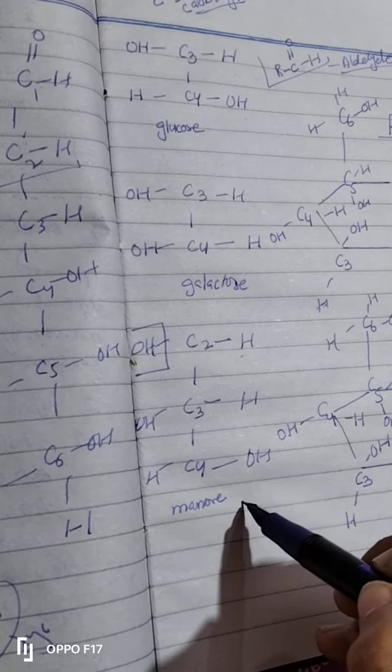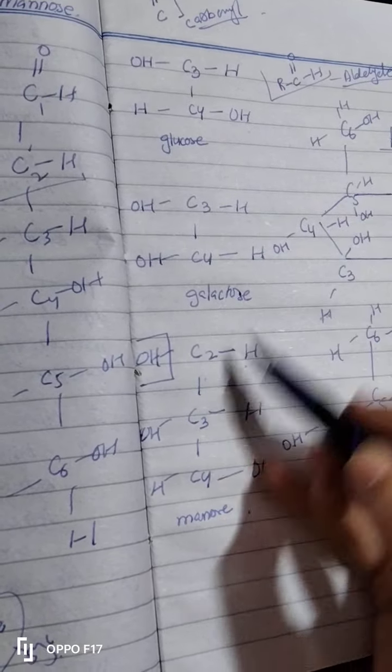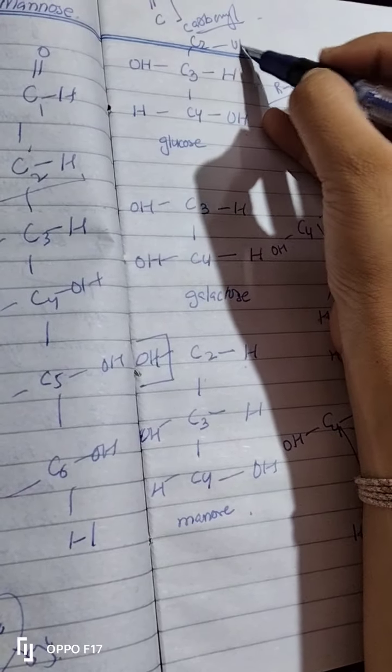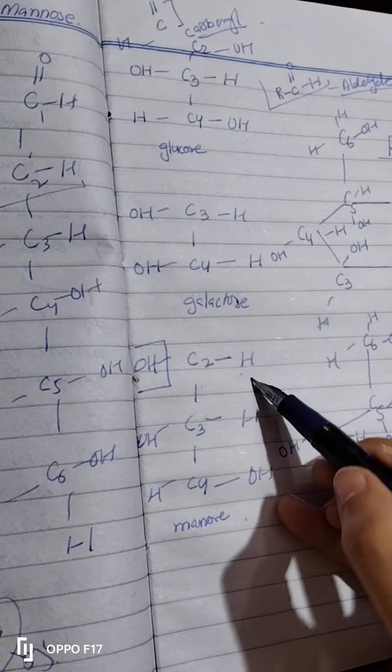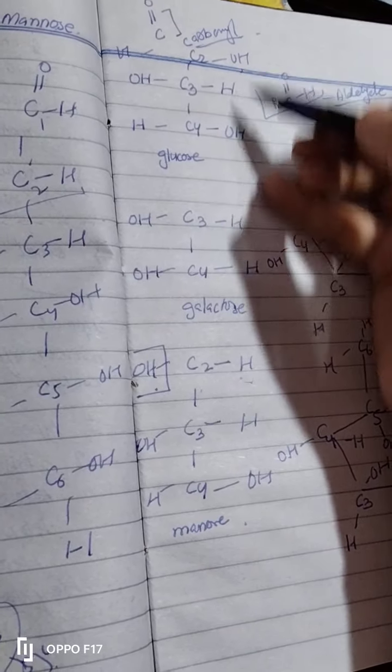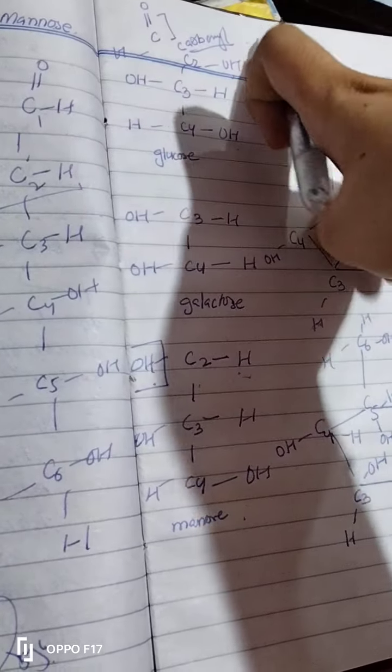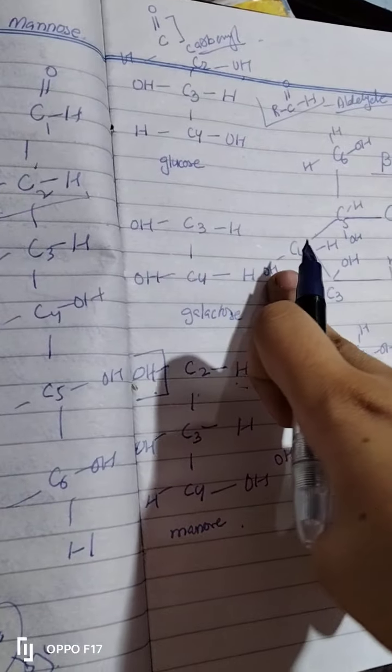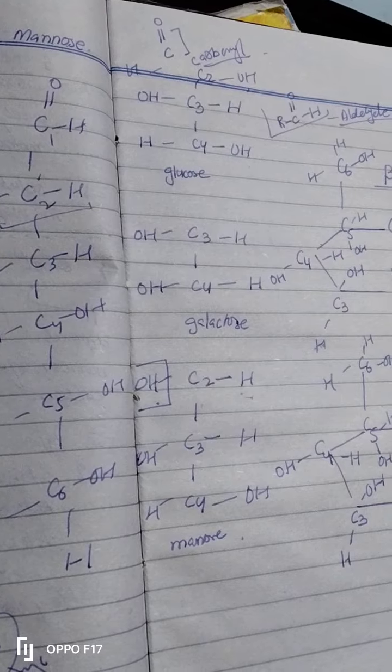In mannose, both are the same but at carbon number 2, OH is here and H is here, so OH is placed on the left side and here OH is on the right side. So mannose and glucose are epimers, and glucose and galactose are also epimers.